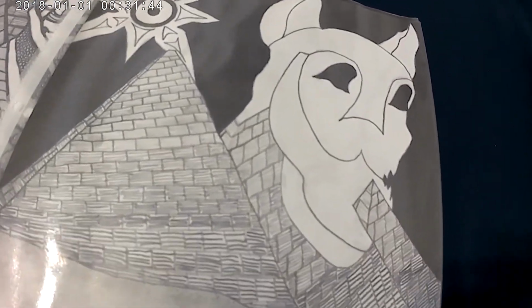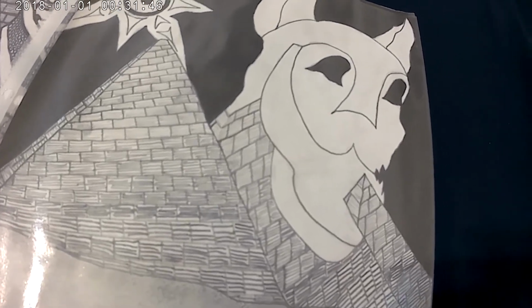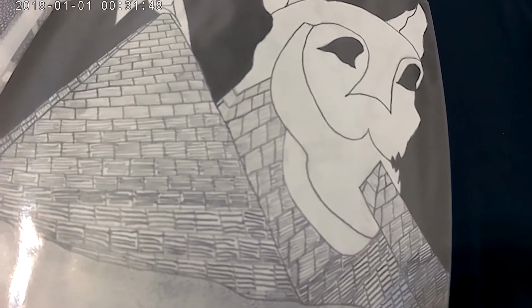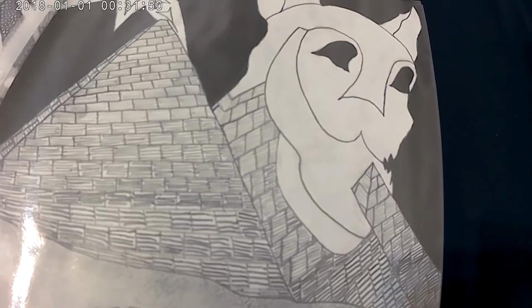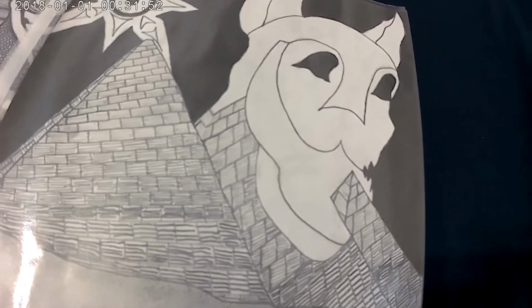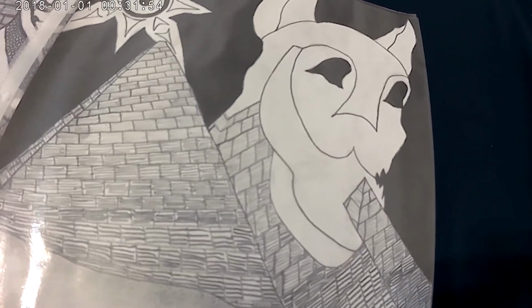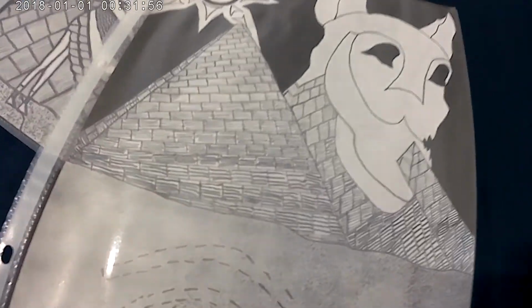Let me see if I got any other pictures of the pyramids on hand. No, not in this one. But I only have one more picture anyway, so it doesn't matter.